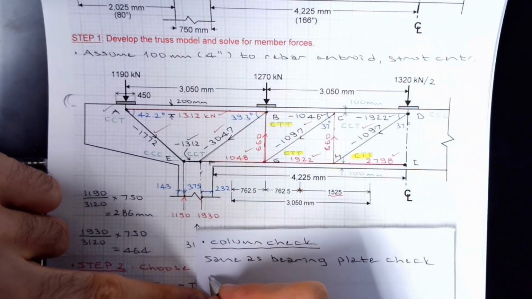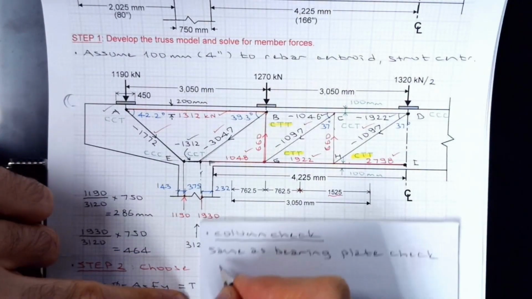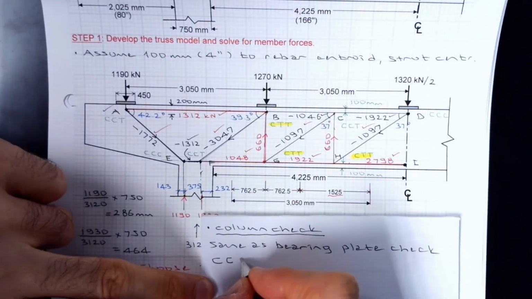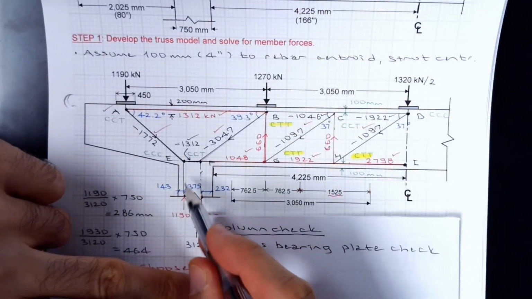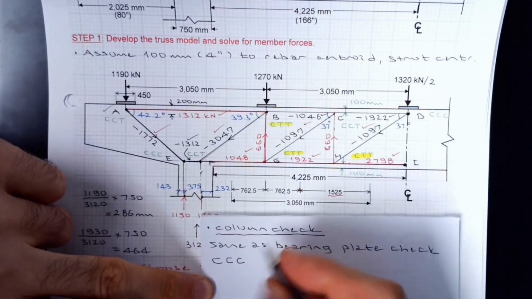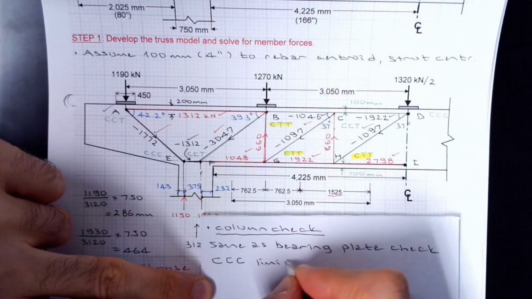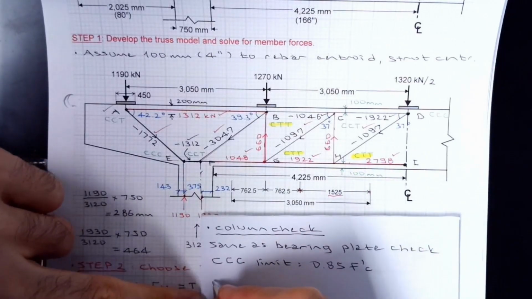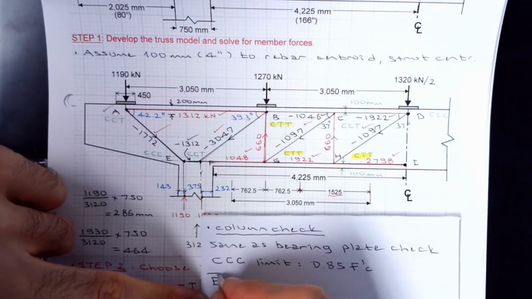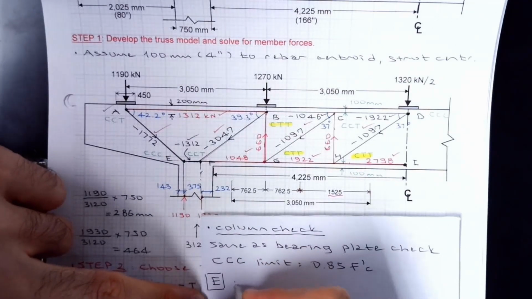So limit stress, so it's going to be CCC. The node type would be, again, compression, compression, compression. Typically for that, the limit would be 0.85 f'c. So I'm going to be checking node E.